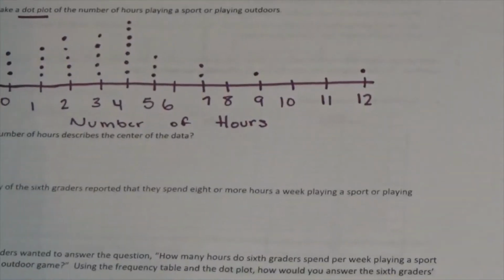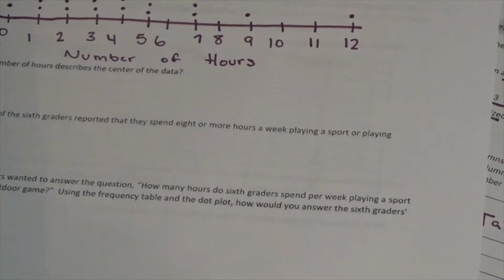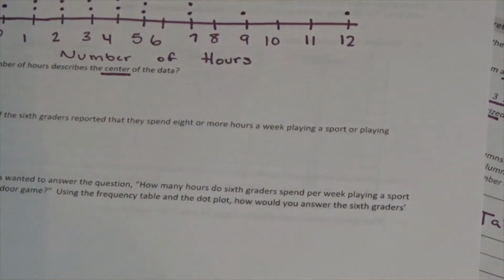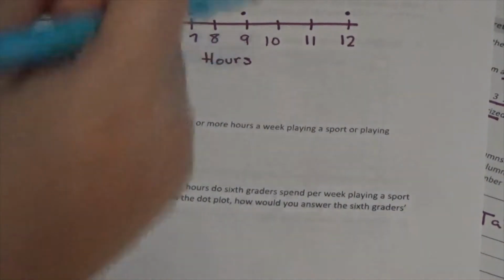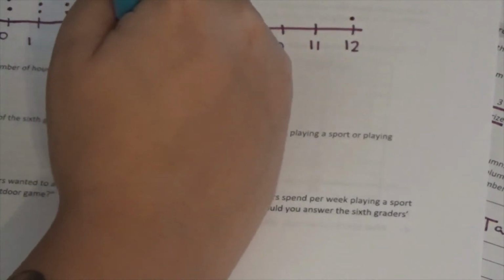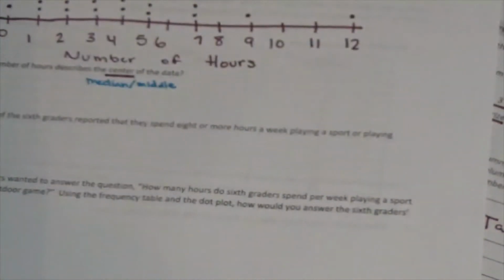So now we're done with our frequency table, and now we're going to use our dot plot to answer the rest of these questions. So it says, what number of hours describes the center of the data? So if we think back to our 5th and 6th grade brains, center means median, the middle. So median is the proper term, but what it is is the middle.